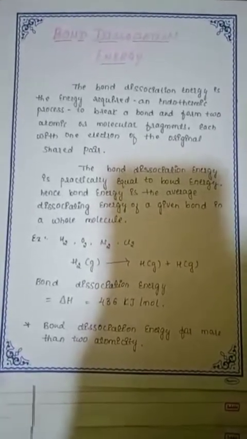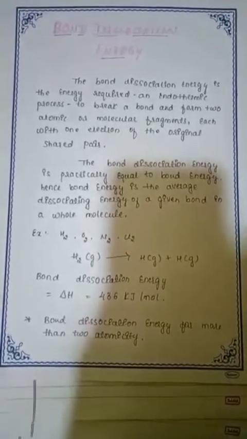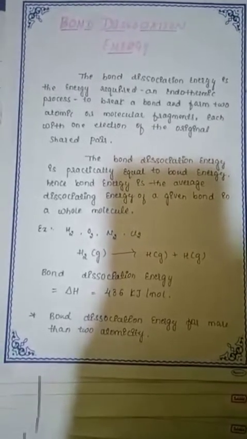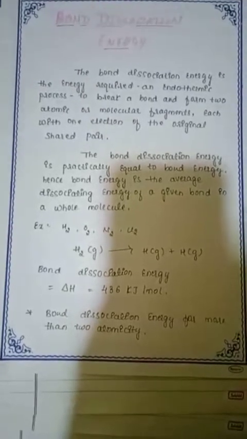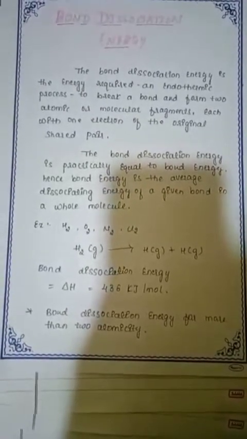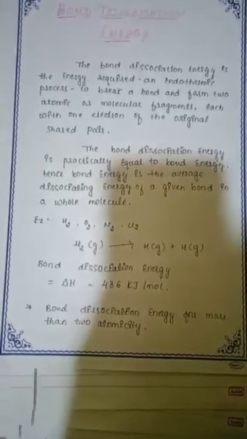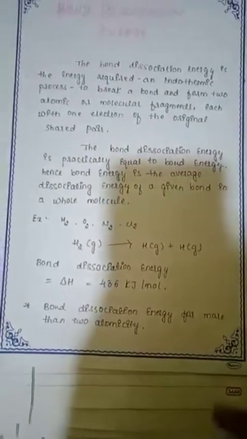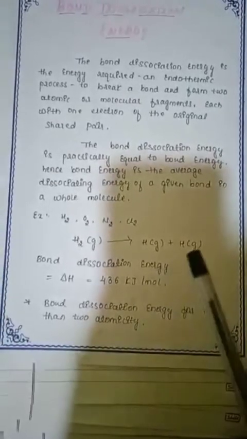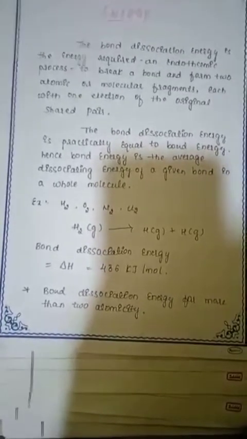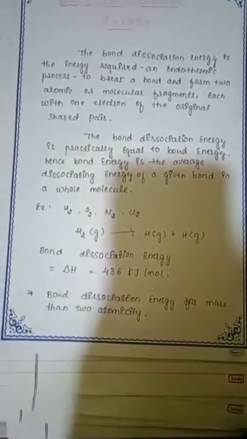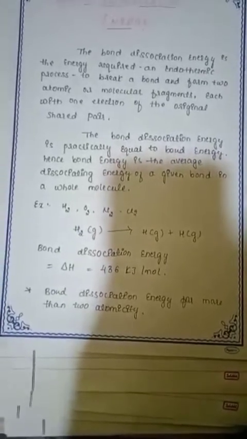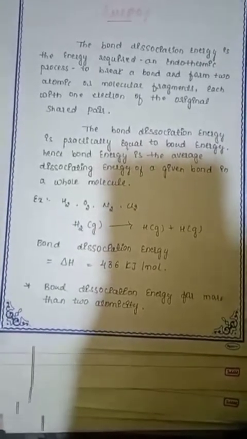Now we discuss bond dissociation energy. The bond dissociation energy is the energy required in an endothermic process to break a bond and form two atomic or molecular fragments, each with one electron of the original shared pair. The bond dissociation energy is partially equal to the bond energy. Hence, the bond energy is the average dissociation energy of a given bond in a whole molecule. For example, H2, O2, N2 and so on. For H2, the bond dissociation energy, delta H, equals 436 kilojoule per mole.